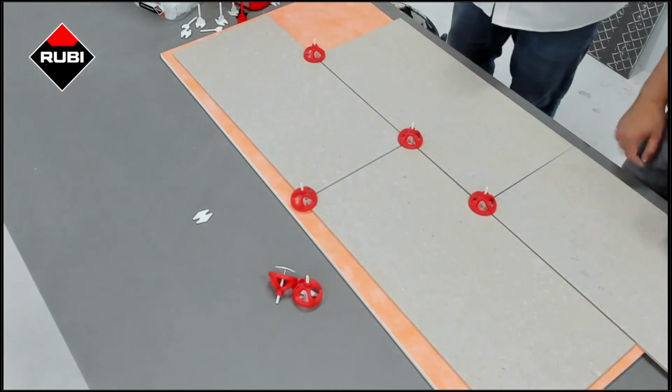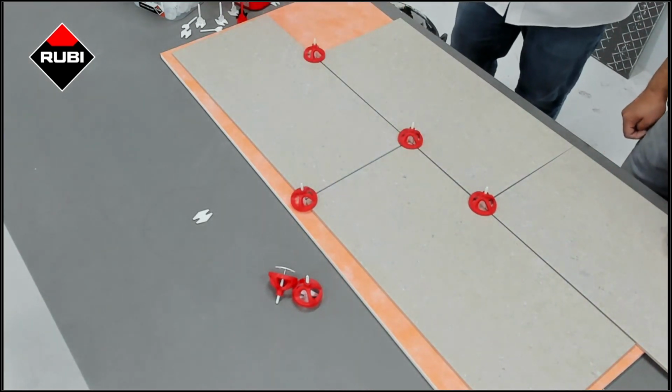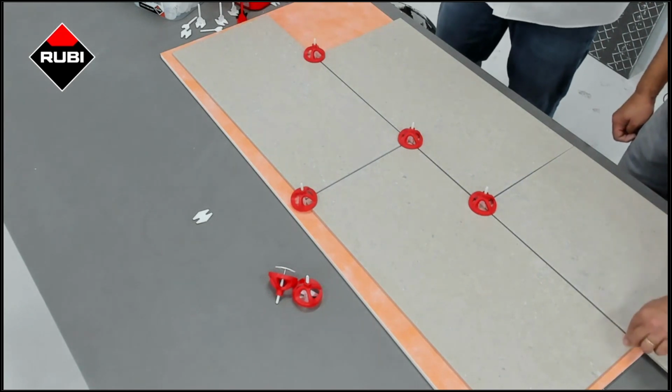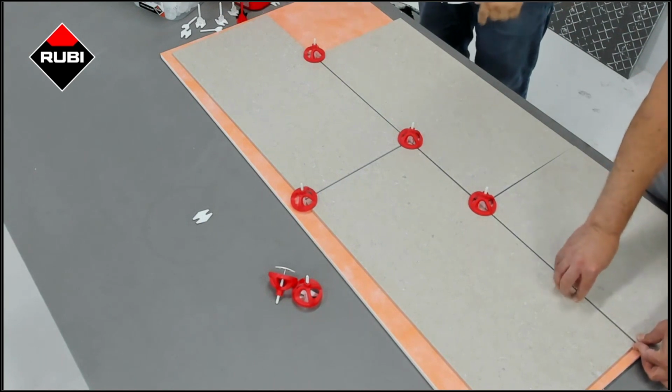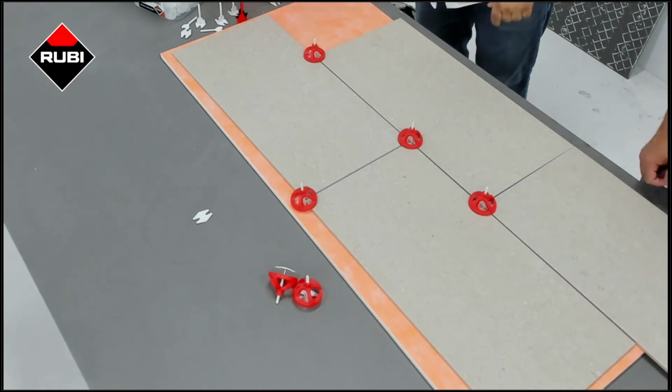Okay, this is the way it will look with this metro pattern. Okay, obviously we will add a T here. As I said, if it's a larger tile, we will add more flat base straps.